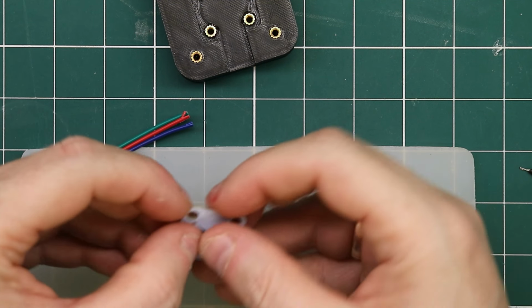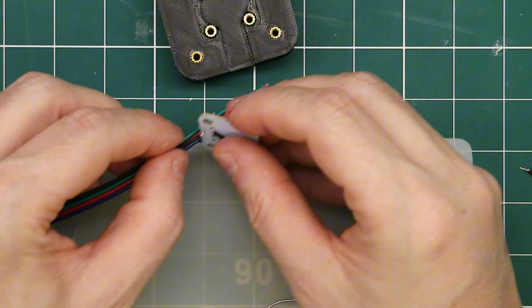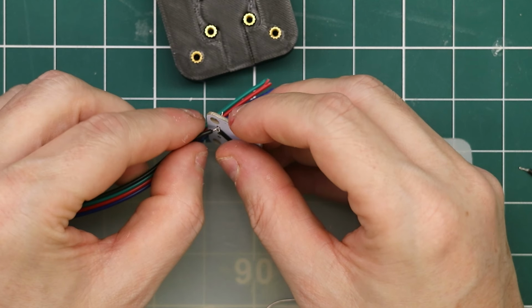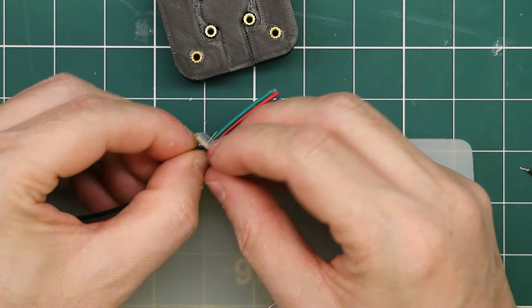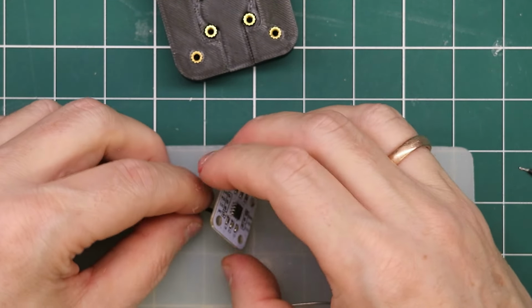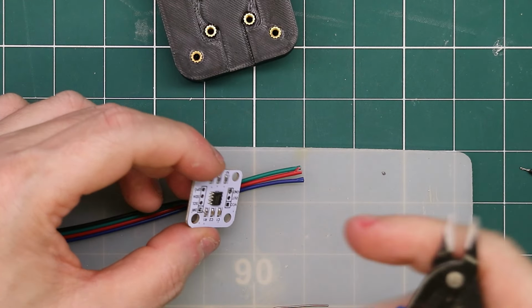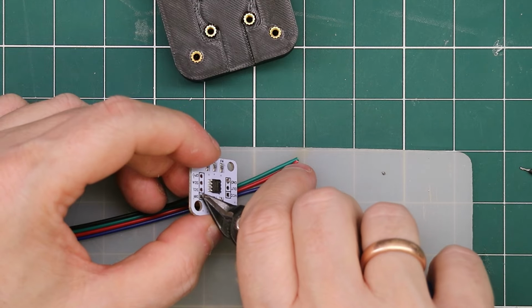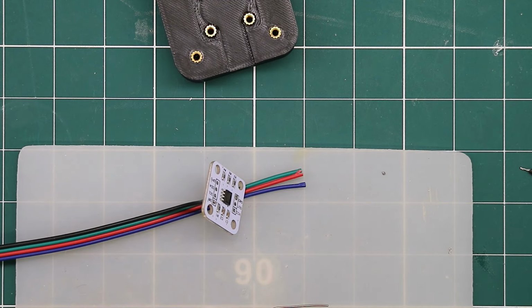I can just solder this on top of the last hole. It doesn't need to go through. See if we can manage to squeeze that in. And we can. So once again, let's try and solder this one. This is now the direction pin, because there was still an opening there.